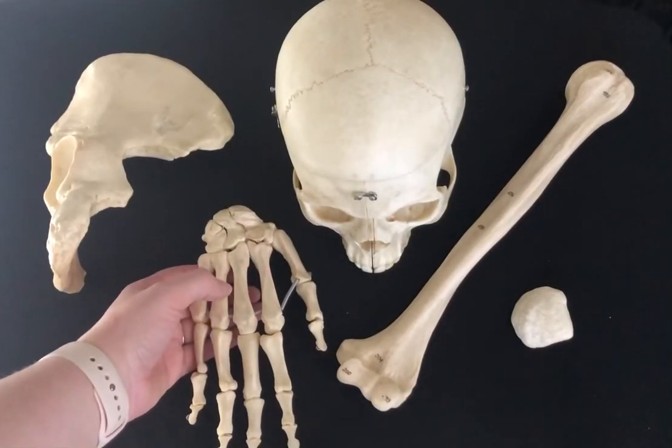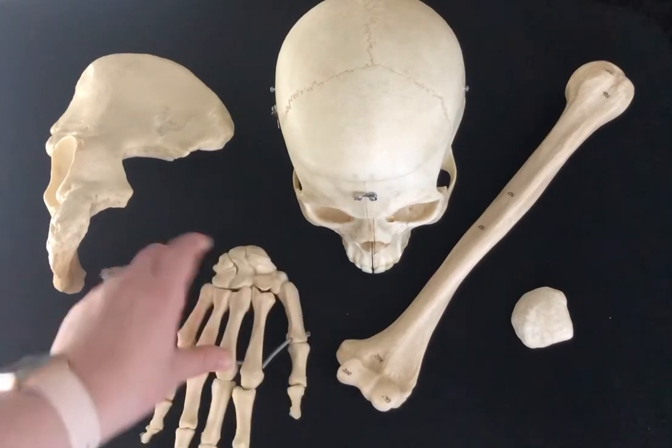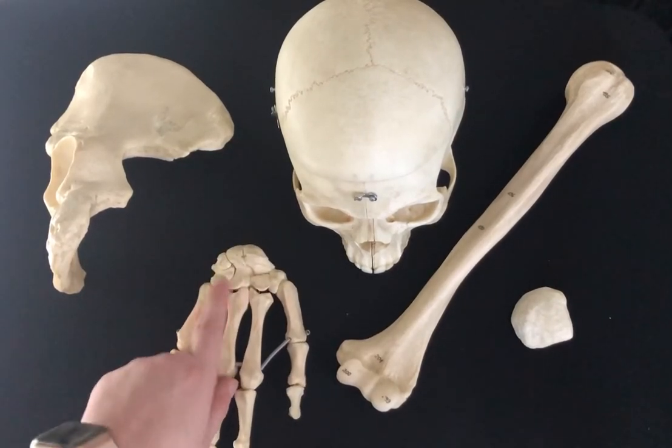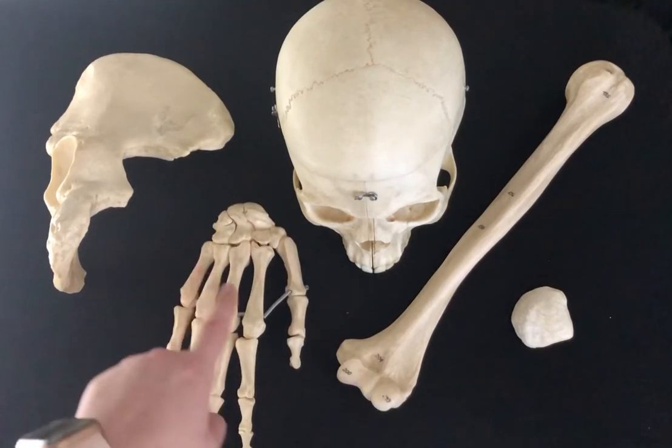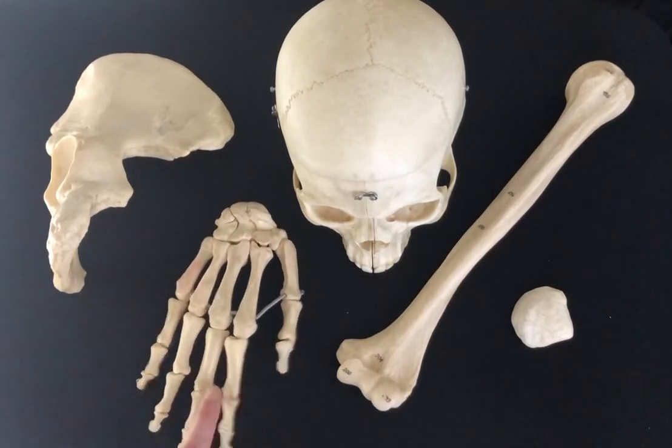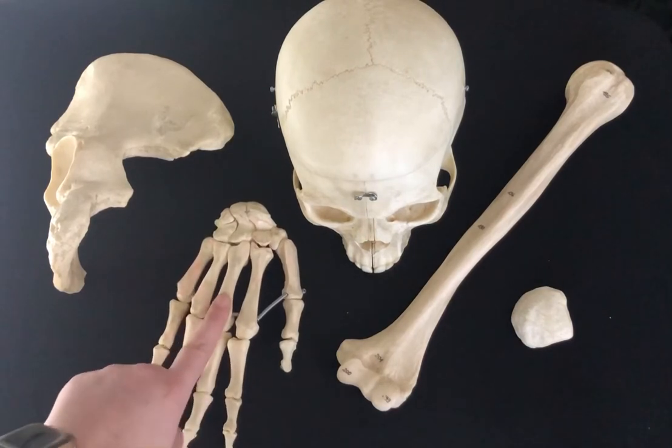You also see some short bones, particularly those in the wrist and ankle. Now these, even though they look short in the hand, the metacarpals and metatarsals, as well as the phalanges, are considered long bones.